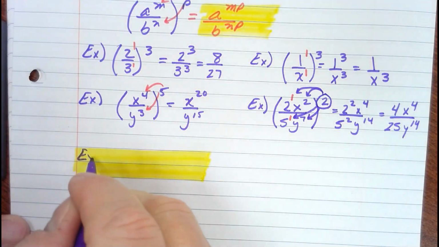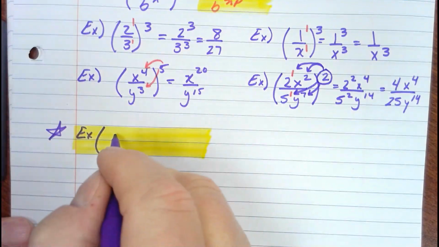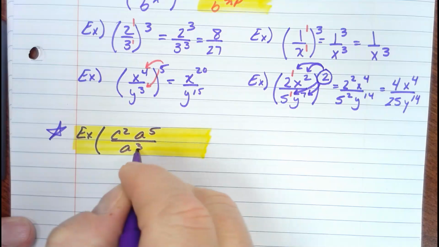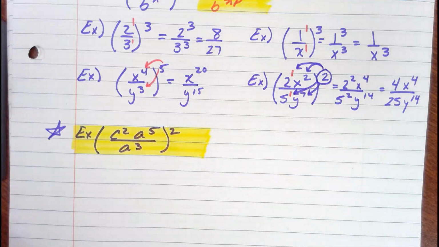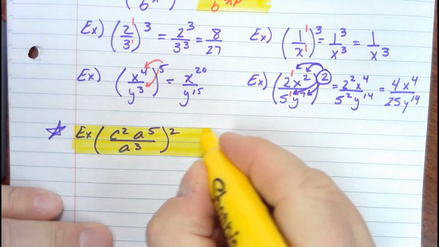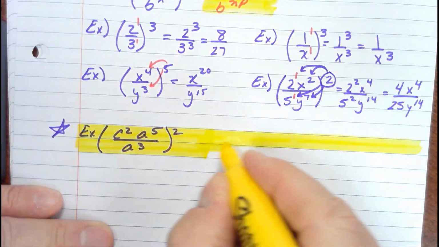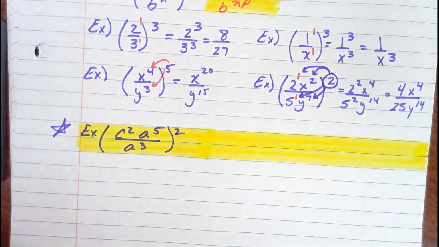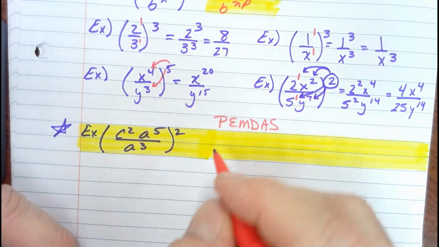The next example is a starred example. C squared a to the 5th over a cubed, squared. Now this is a starred example because I could dive into this, but I need to follow my rules of operation. I need to do PEMDAS. And you say, I thought we were. Well, we were.